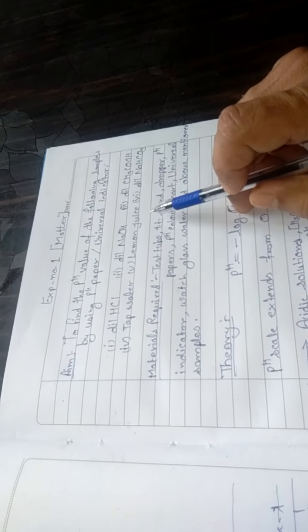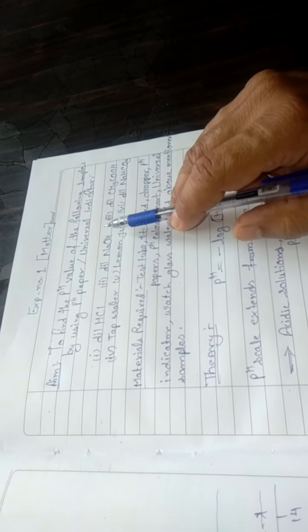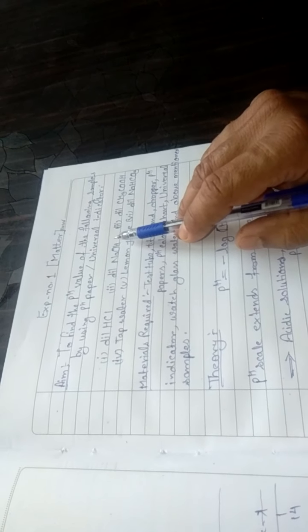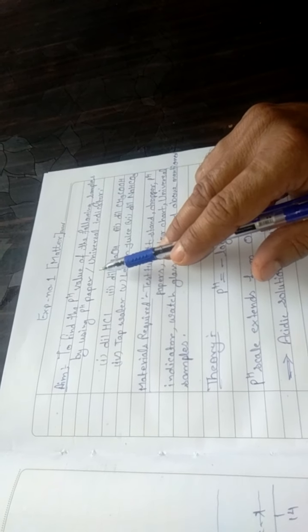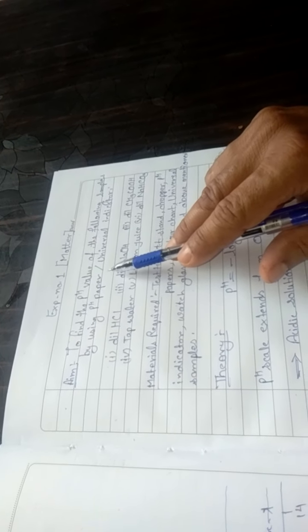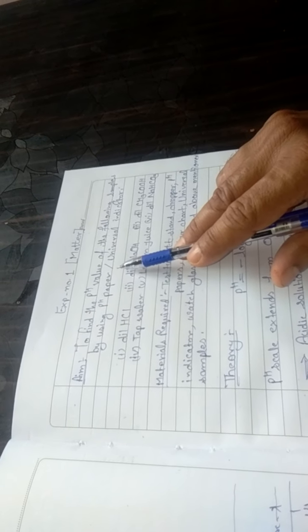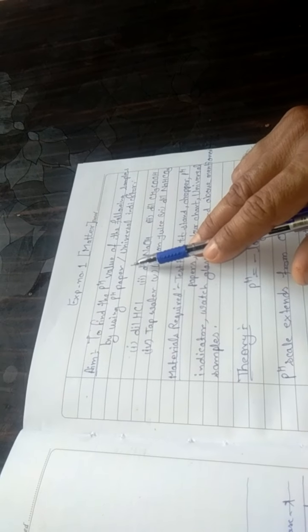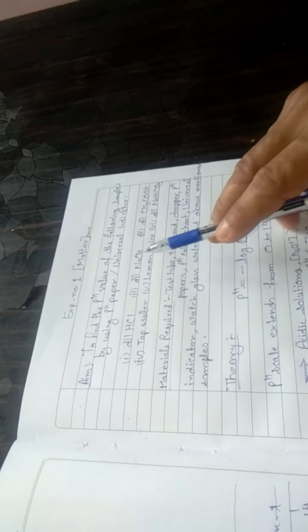So you are well familiar that most of the things which we come across in our daily life are either acidic or basic. pH is the physical parameter by which we will determine the nature of the substance, whether it shows acidic character or basic character.